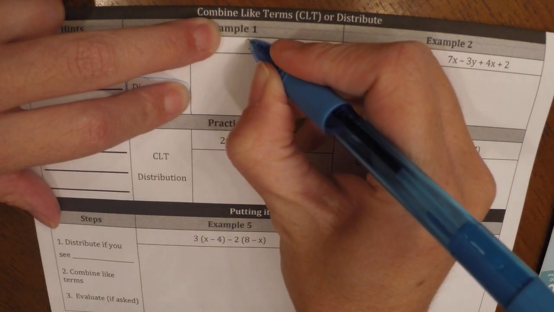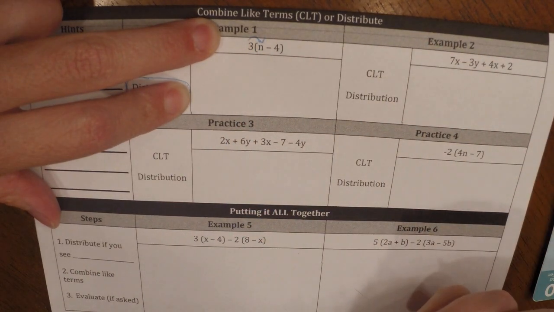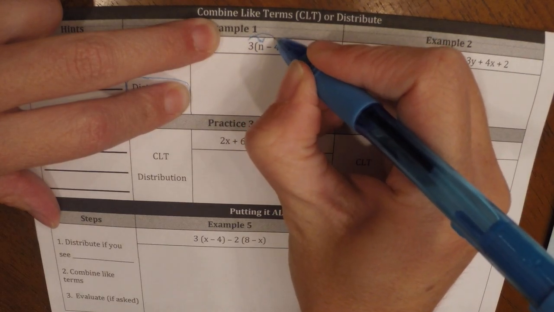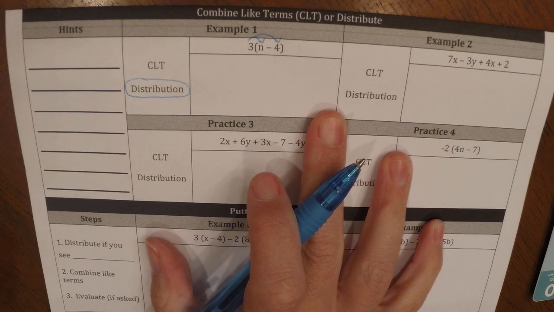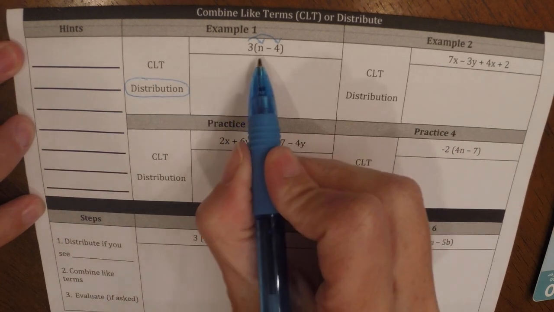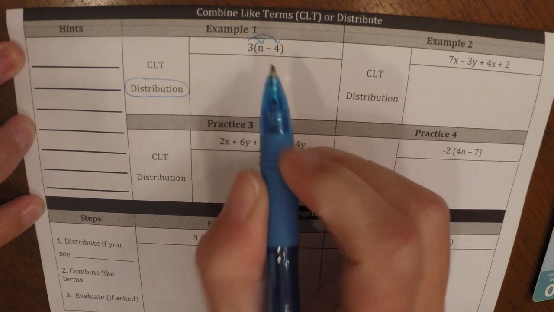So I'm going to do 3 times n, and then 3 times -4. So a couple of hints or things that we need to remember. First of all, n, there's not a number there.